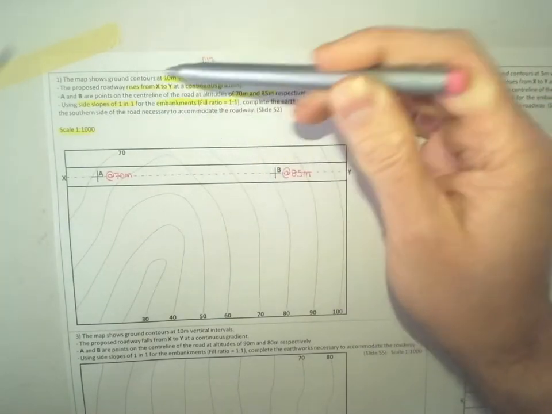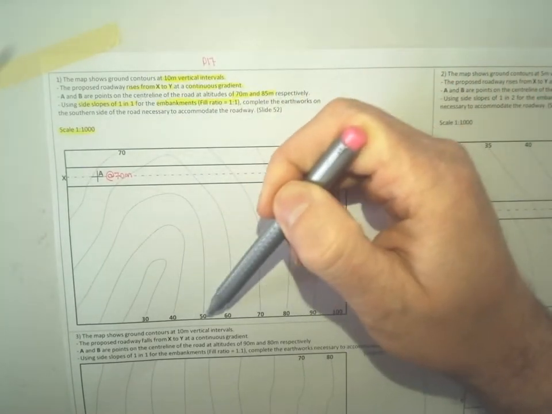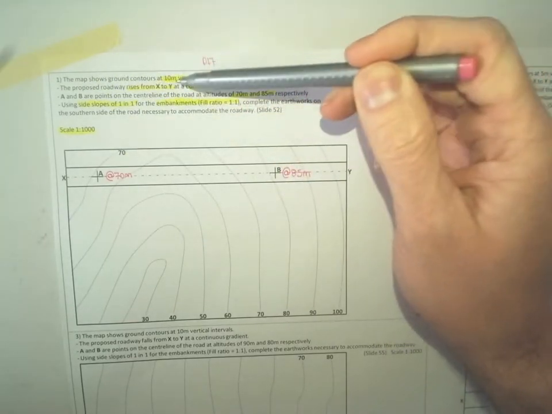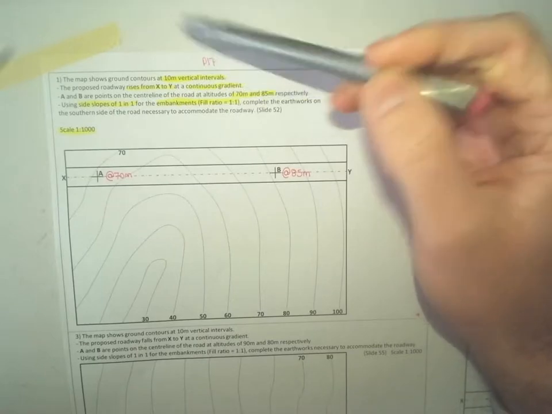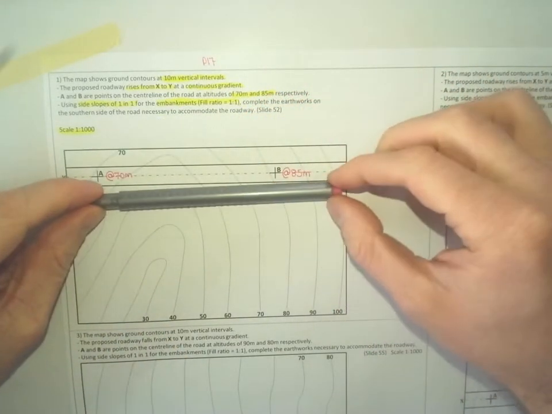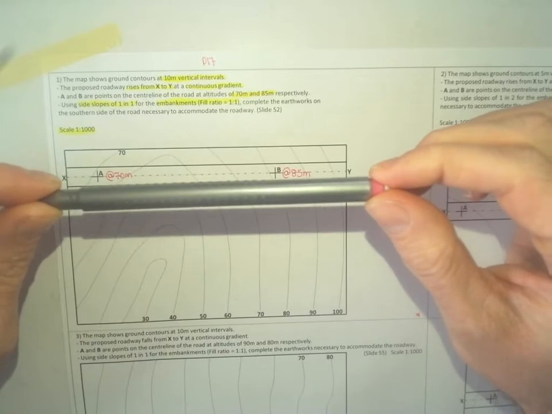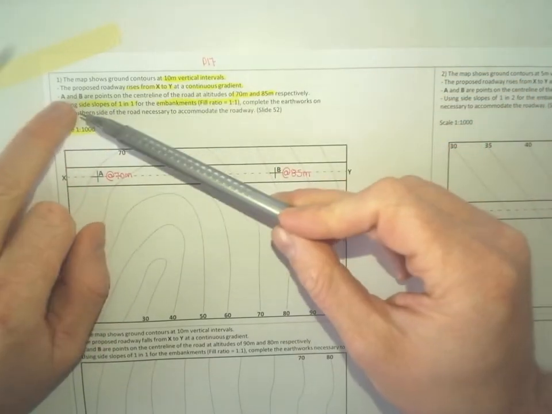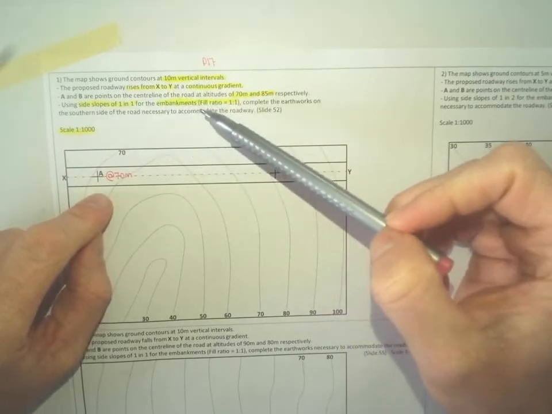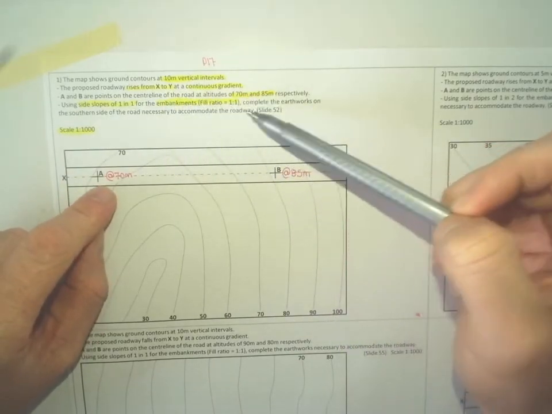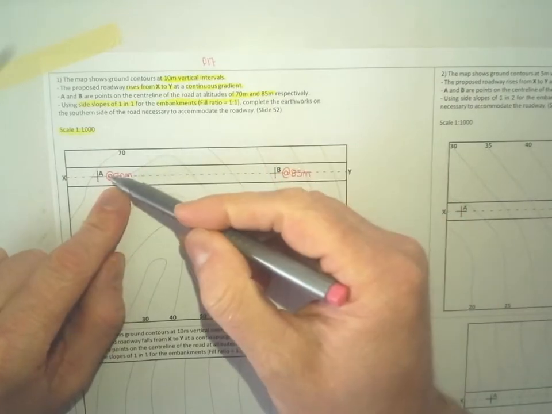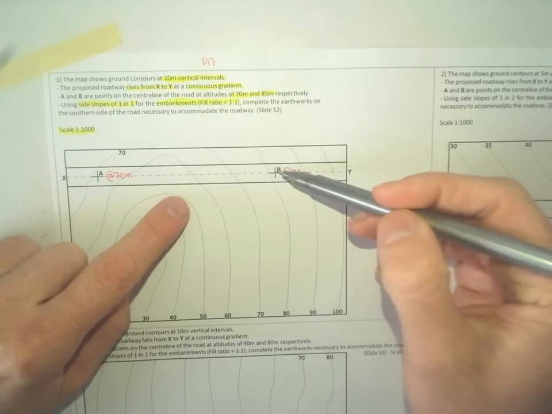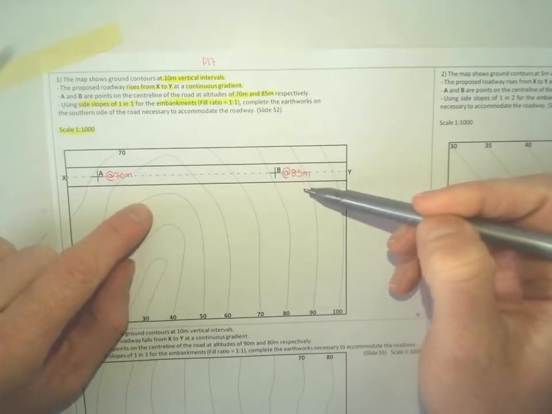The map shows ground contours of 10 meter intervals, so 40, 50, 60. The proposed roadway rises from X to Y at a continuous gradient. So this is the first time we're seeing, before now the road had been level, but now the road's actually starting to rise as it goes. A and B are points on the centre line of the road, and there are altitudes of 70 and 85. So the first thing you do is you write in the question, A is at 70 and B is at 85, so you can write that in.